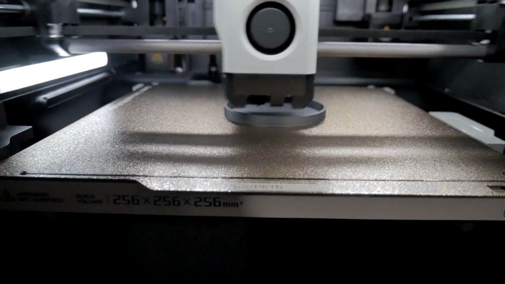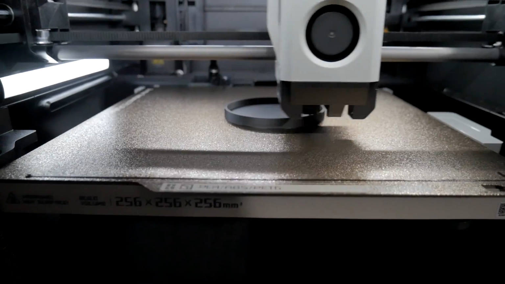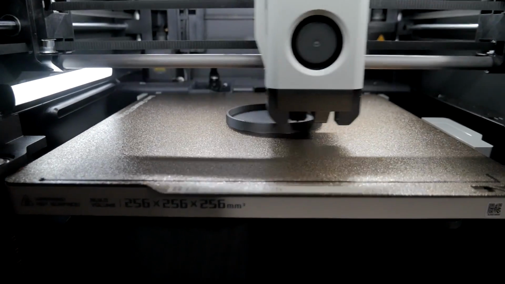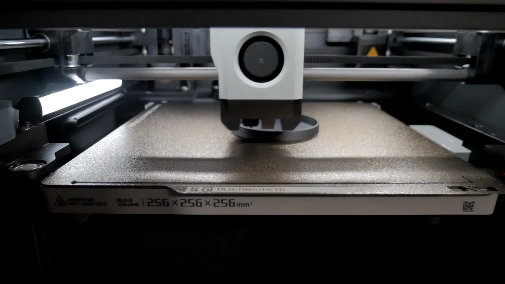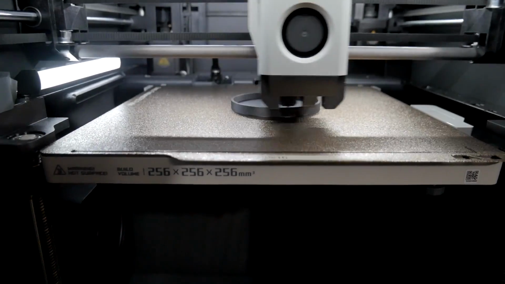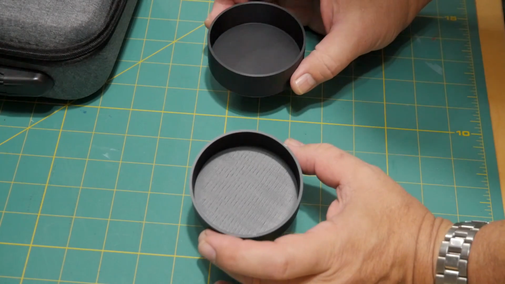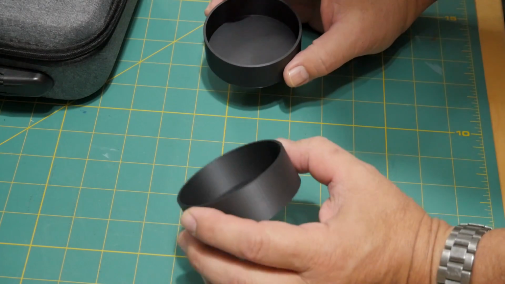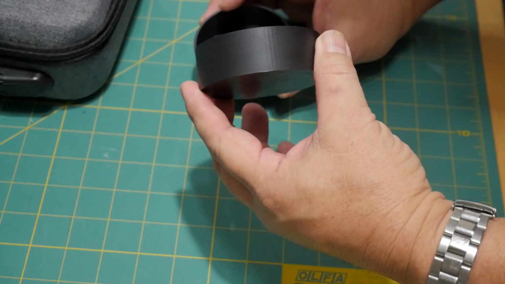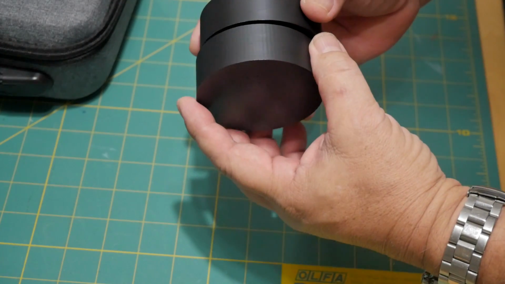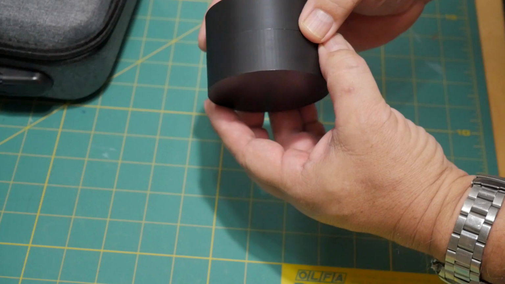I took both samples, one from the STL and one from the STEP file, and I printed them off in the P1S here, and I put them both in there. I used the same settings, just plain PLA, nothing special. And let's take a look at the results. So here are the two samples, and let me see if I can get the right light reflection for you.